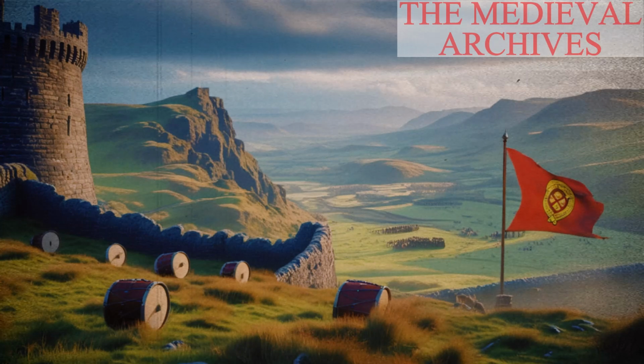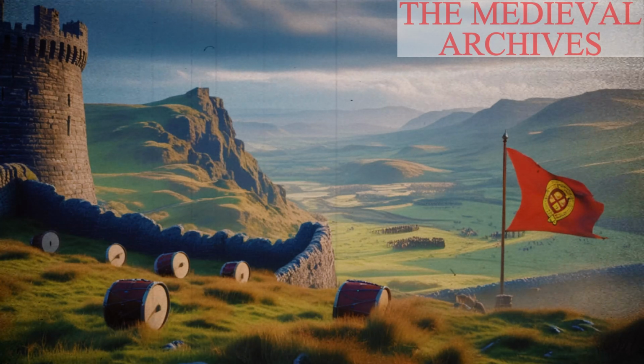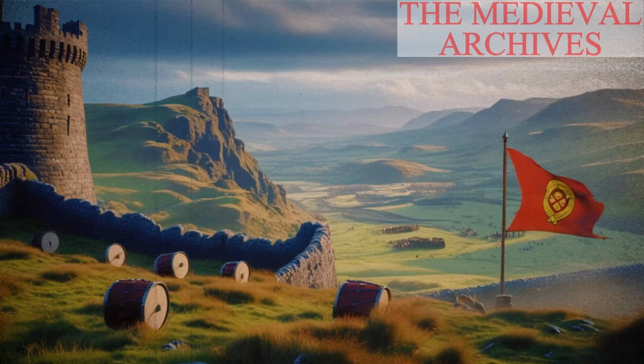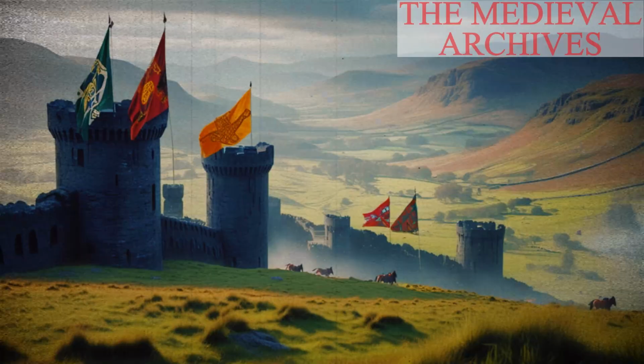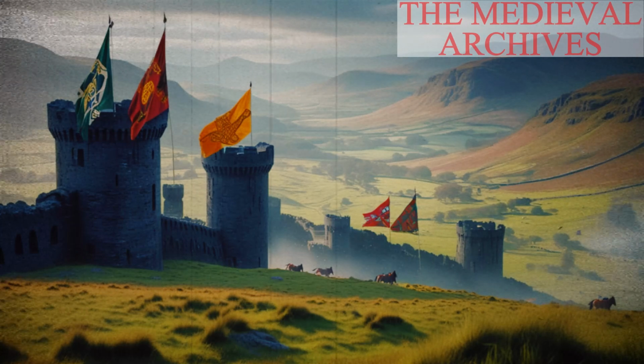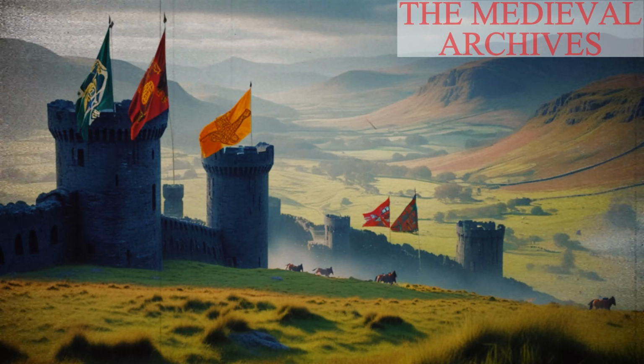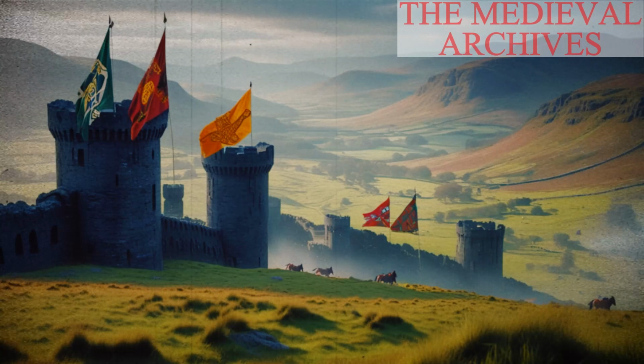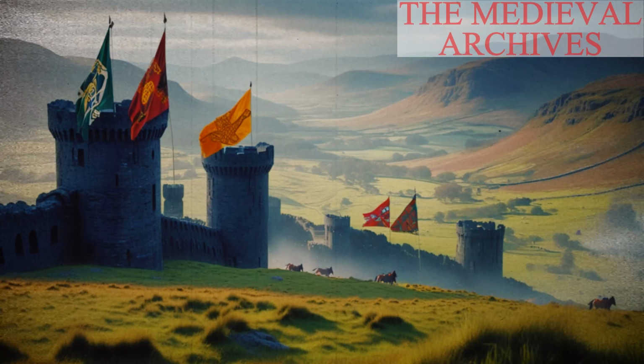The surrounding terrain, characterized by boggy ground and woodland, would prove instrumental in the battle's outcome, as the Scottish forces under Robert the Bruce would use these natural features to their advantage against the larger English army. This historical context set the stage for what would become one of the most decisive battles in Scottish history, marking a crucial turning point in Scotland's long struggle for independence from English rule.